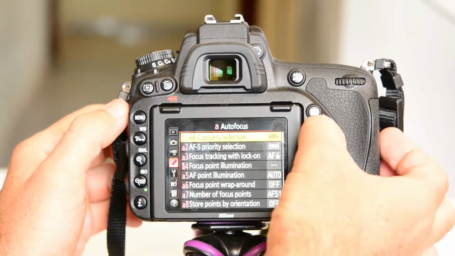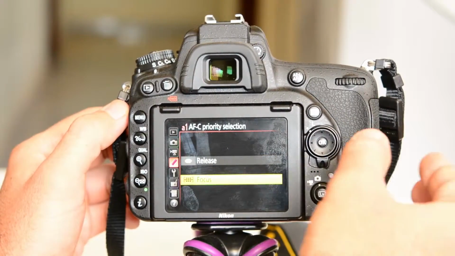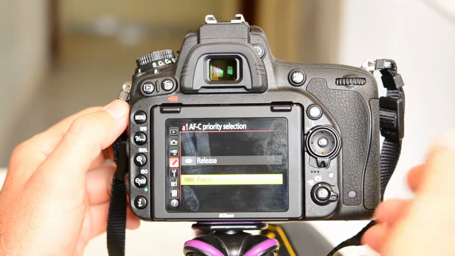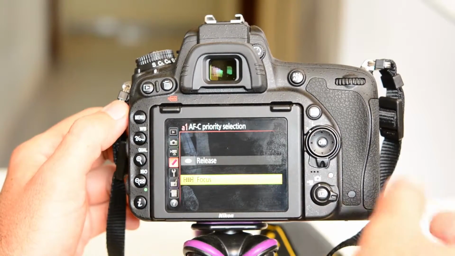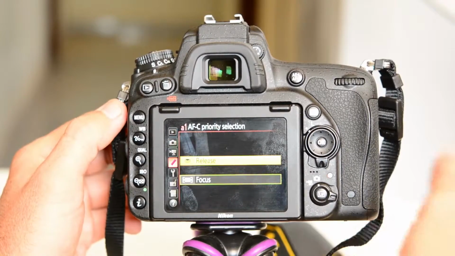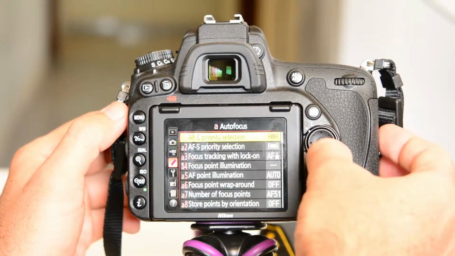Well, let's start then with A1, which is AFC priority selection. AFC is auto focus, C for continuous, and priority selection. If you press OK, you're gonna have focus and release. Focus means that the camera will take the picture only when it's in focus. If it's not in focus, it will not take the picture. And release means that the camera will take the picture anyway, if the subject is in focus or not. Well, let's go back here.